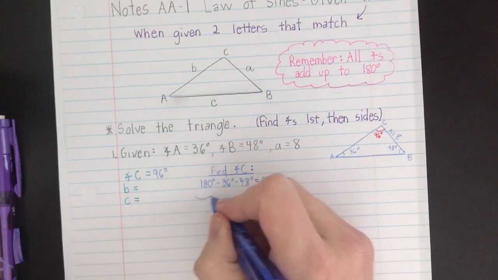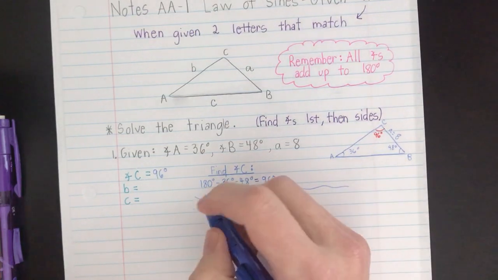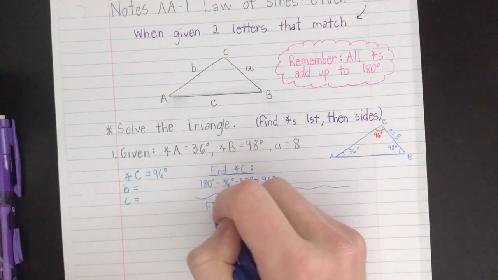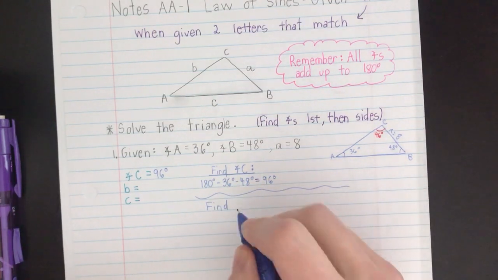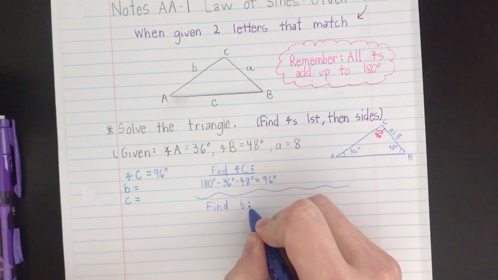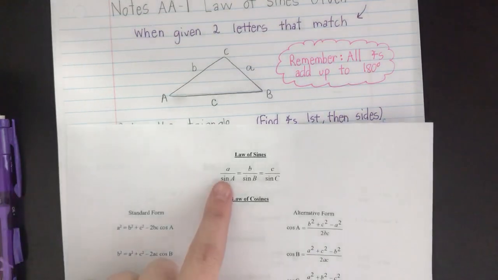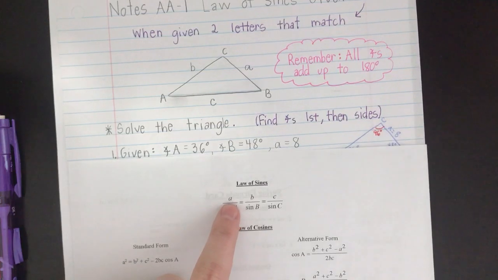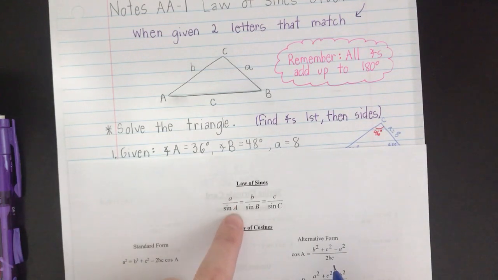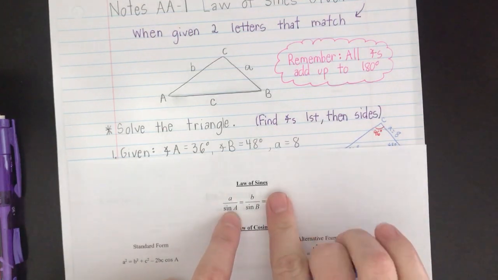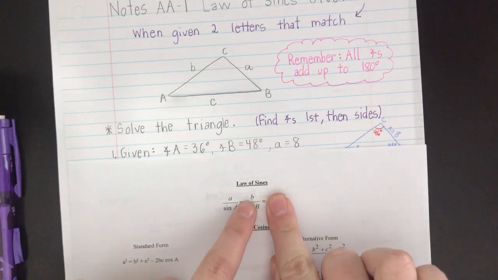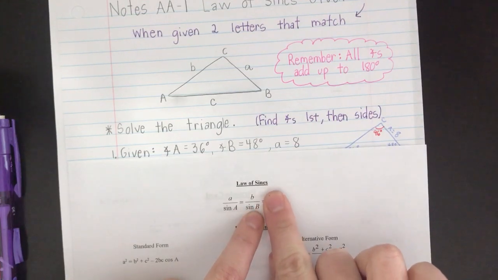Okay. So then we're going to use our law of sines. So we found angle C. Now we're going to find side B, lowercase b. So we will use what was given, and we will use our law of sines. So what was given was two letters that match. Remember, like above, we were given side A and angle A. So we'll use side A and angle A, and we will find side B because we also have angle B. We won't need this one just yet.